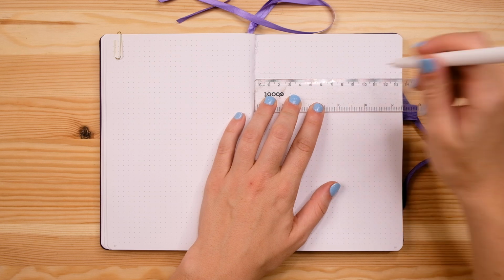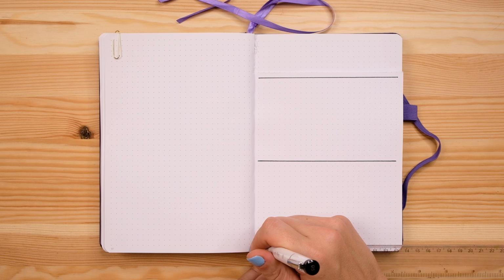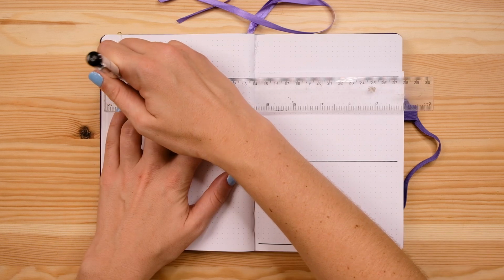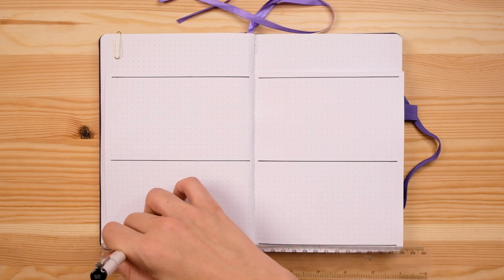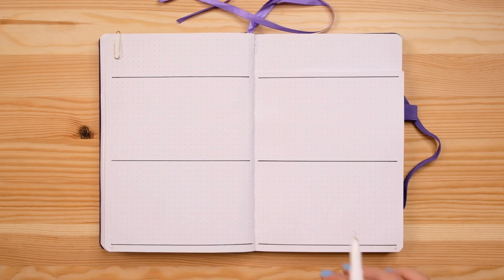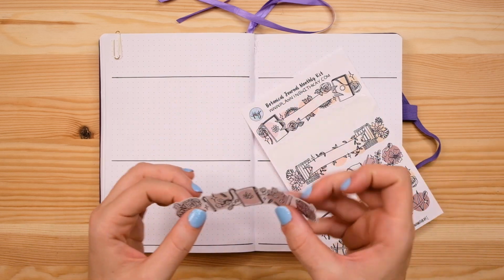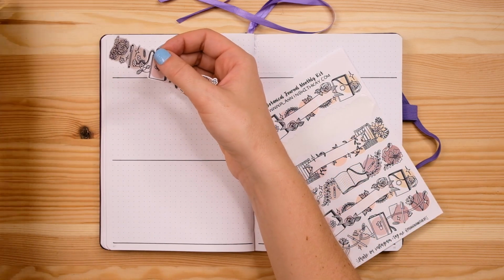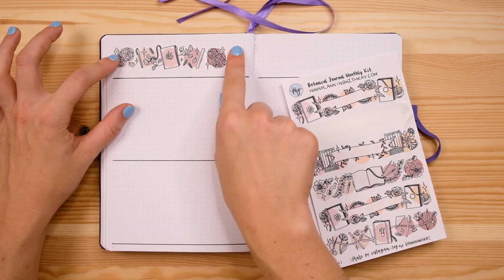So the first thing I did is I cut a Dutch door header section, basically just chopping off the top 6 spaces of the spread. This means that I'll be able to fit 4 months per spread, and then you'll be able to flip the page and have a shared header at the top. I gave each month a section that is 16 spaces tall, and for this spread, I'm using my Botanical Journal monthly kit in the color neutral.